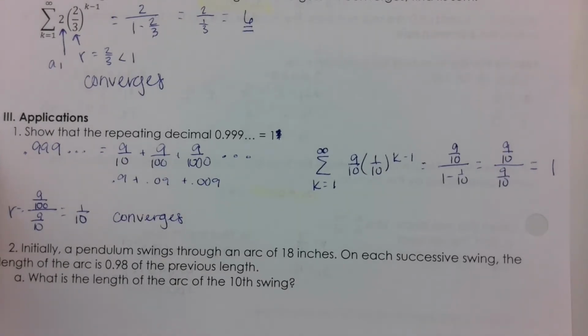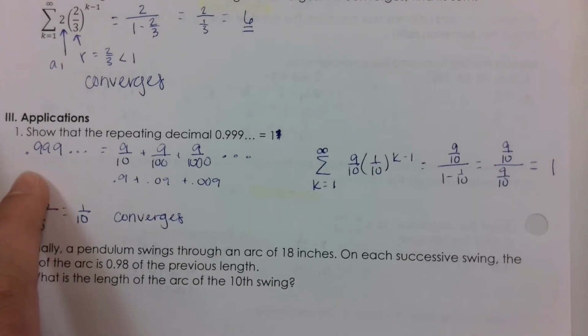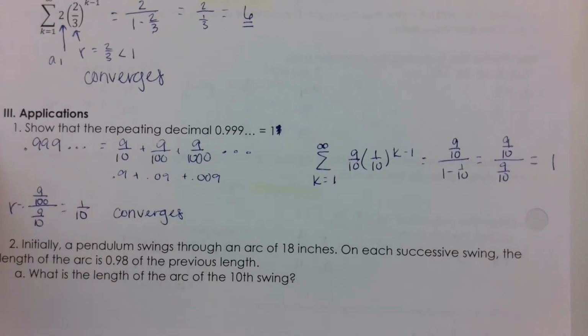Is that okay? So do we see how 0.999 and 1 are the same thing? That's how you would prove that. Questions there? Again, I don't think you'll have to do that. I don't think you'll be asked to do that at all. So if you're not quite sure, it's all right.